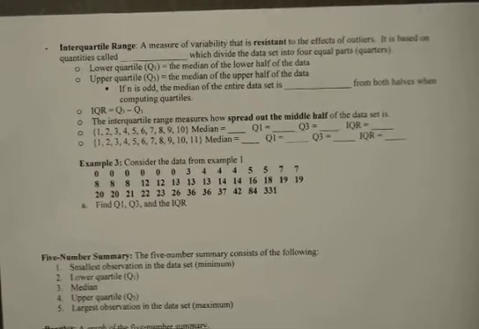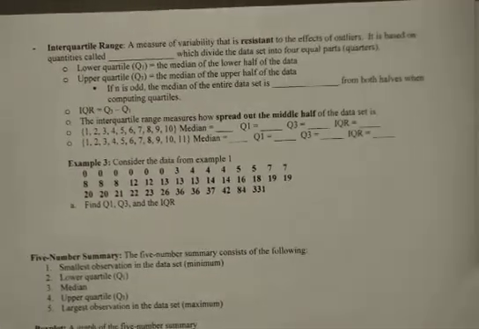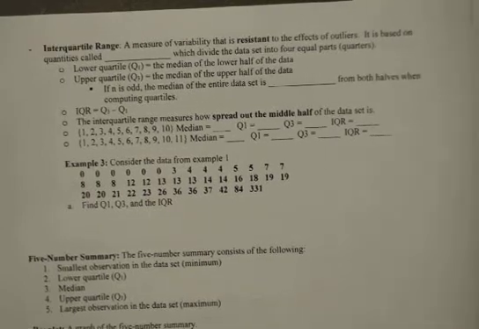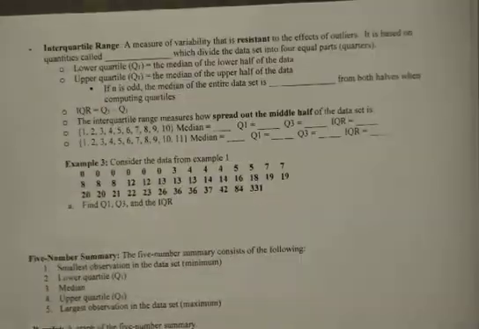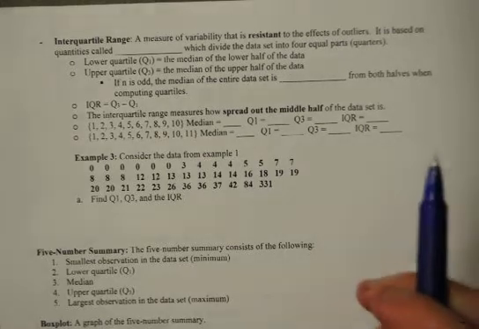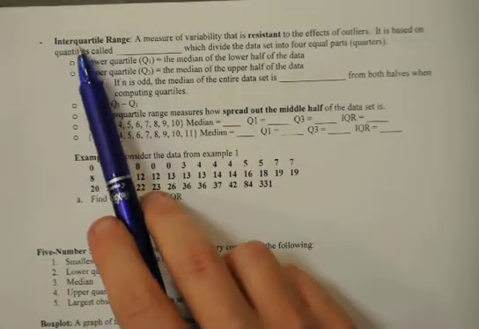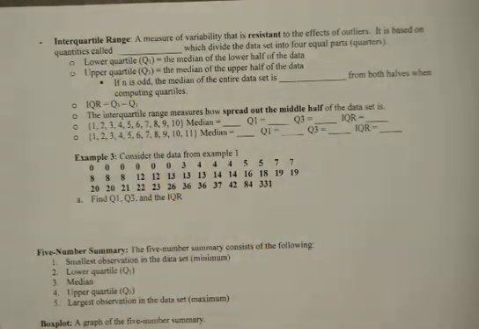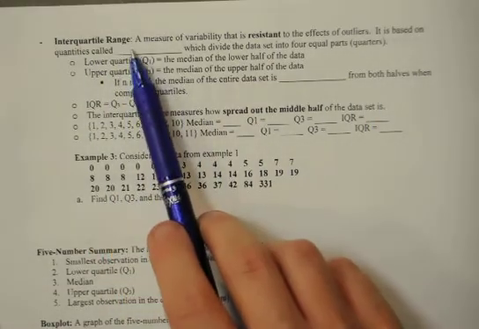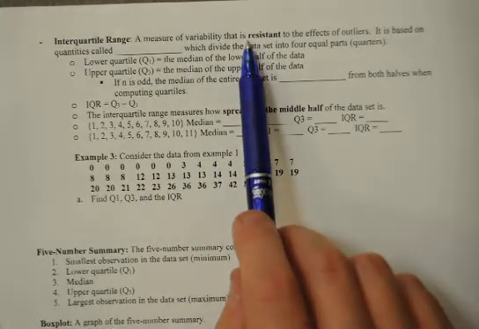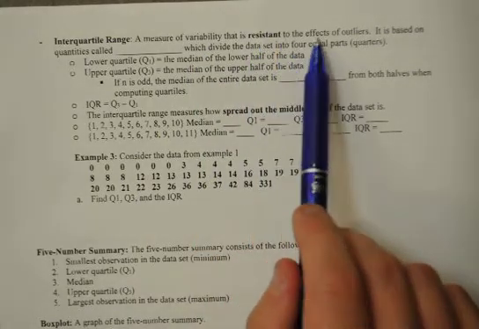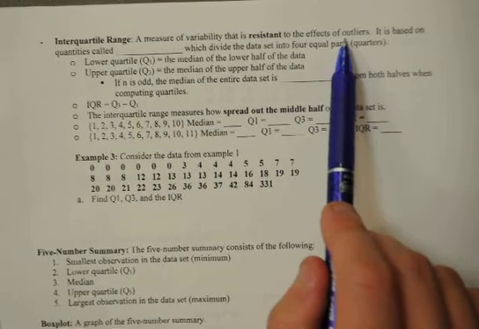Alright, so we just learned that standard deviation can really be affected by outliers. So how do you talk about the spread of data if you've got an outlier, or if your data is skewed? Well, there's the interquartile range. The interquartile range is a measure of variability or spread that is resistant to the effects of outliers.